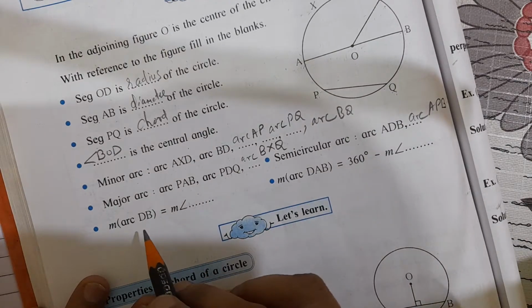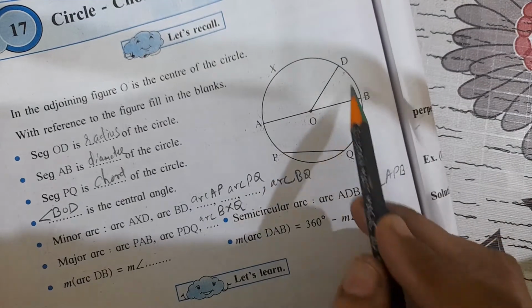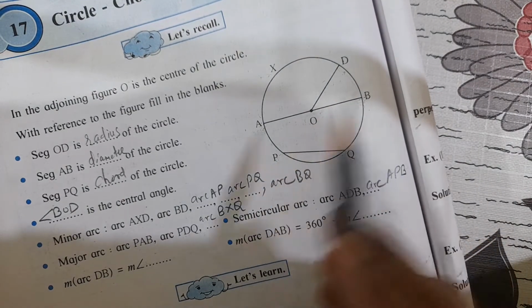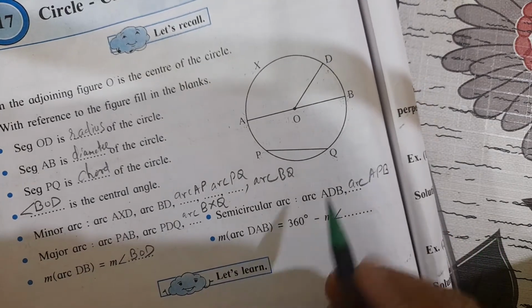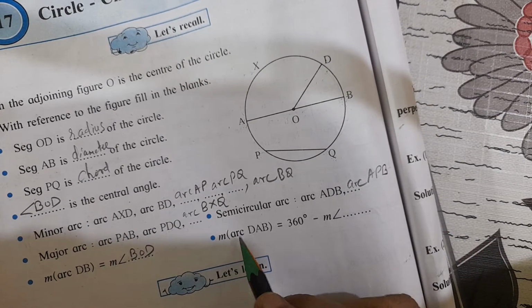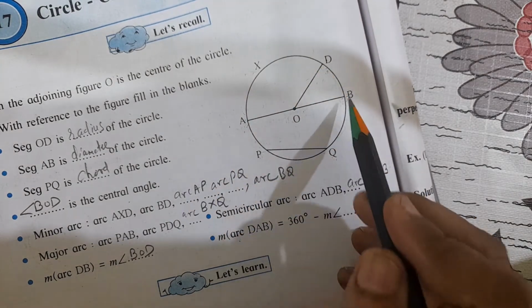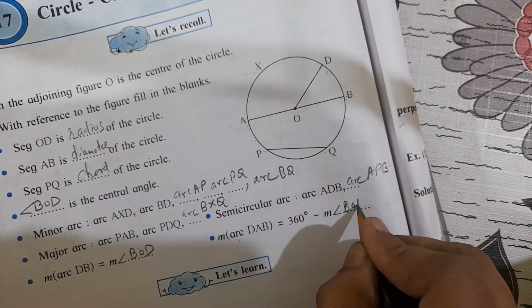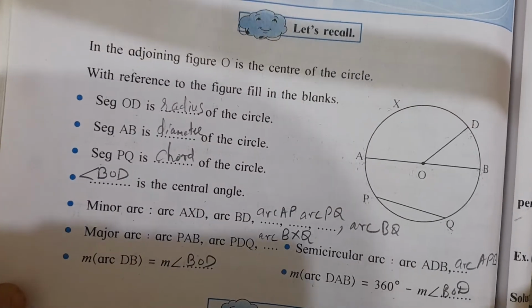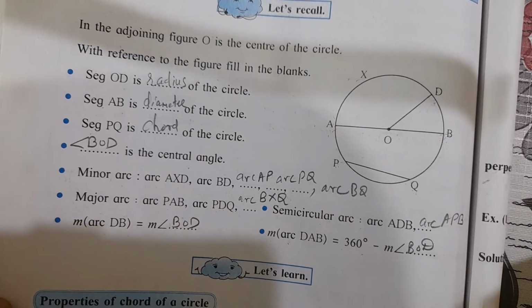Now measure of arc DB, see children, measure of this arc DB will be equal to measure of this central angle, that is BOD, and measure of arc DAB, that is a major arc, will be 360 minus the central angle, that is BOD. So I hope children, this we have learnt last year. So you will copy down.